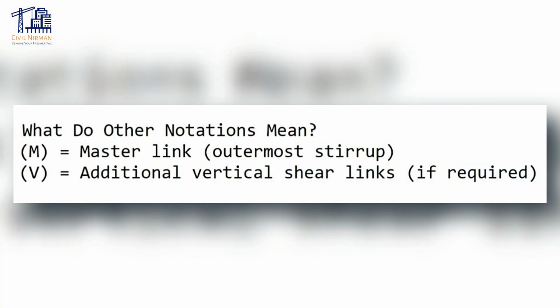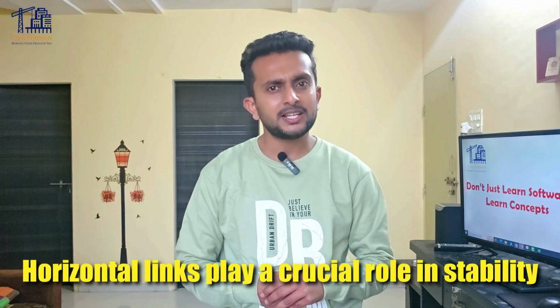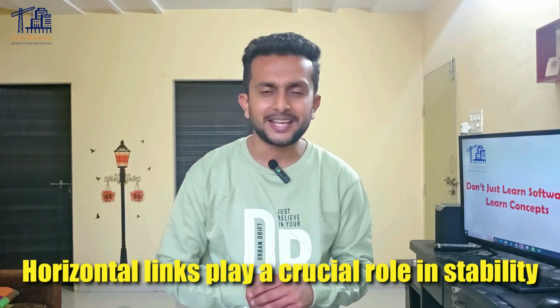So these are the notations and their meaning. M stands for the master link, which is your outermost stirrup. V stands for additional vertical shear links if required. Basically, in axial plus biaxial beam design, horizontal links play a very important role in stability.